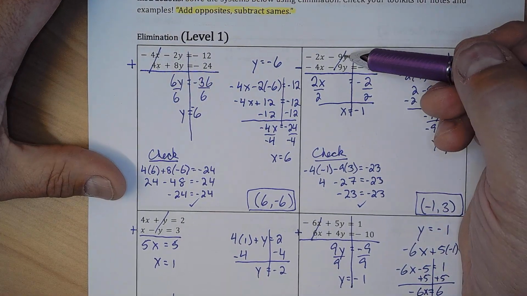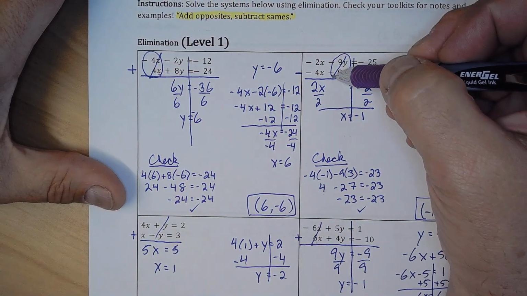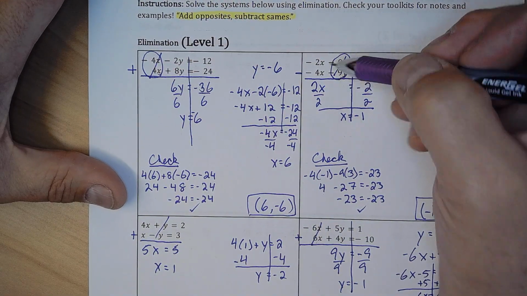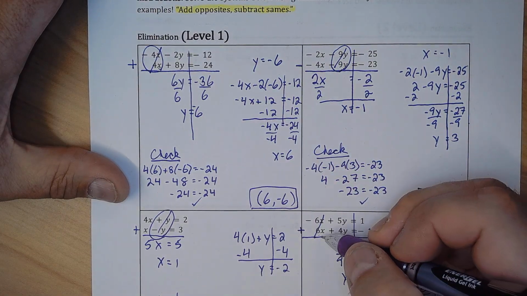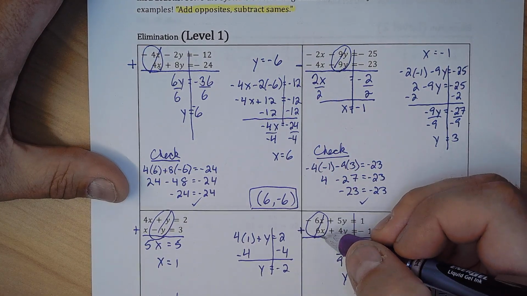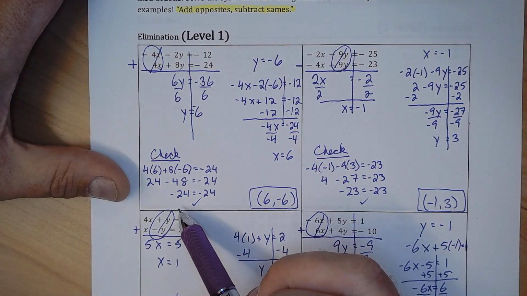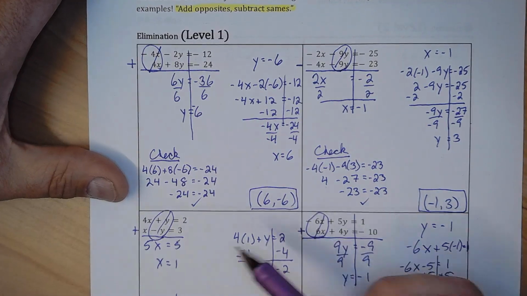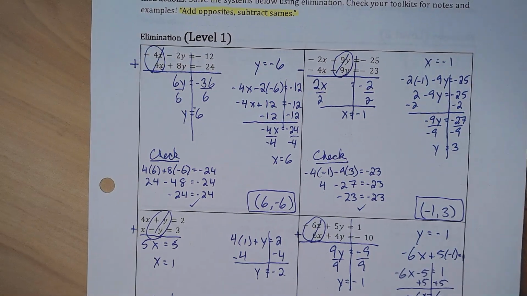All right, so that is level 1. Level 1 is where you have two numbers that are the same, one of the variables, but either opposite or the same when it comes to sign, but the number has to be the same. 4x's, 9y's, 1y, 6x's, either opposite or the same sign. So let's go to the next page.